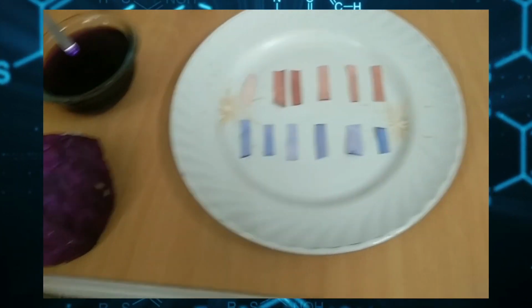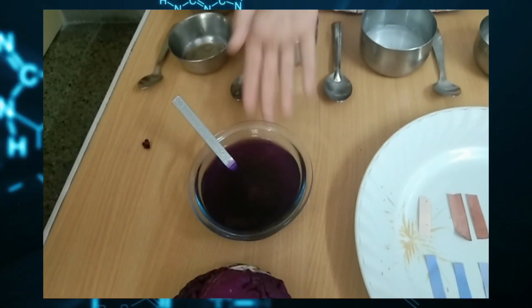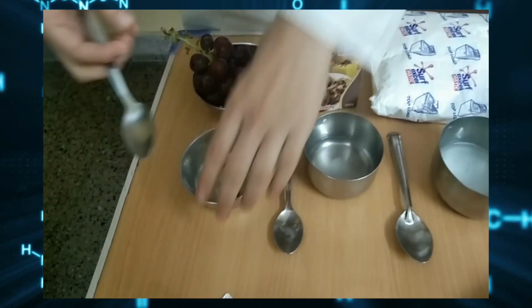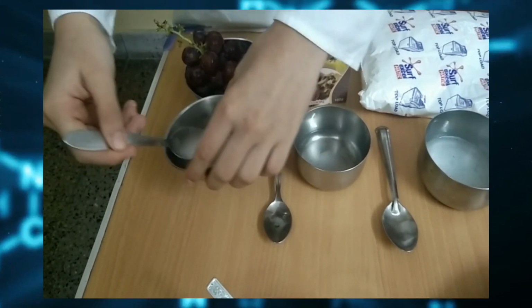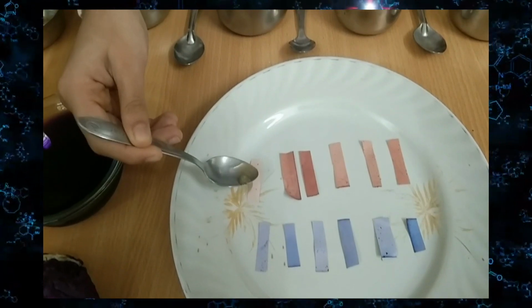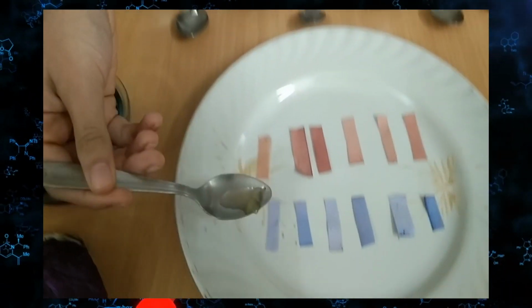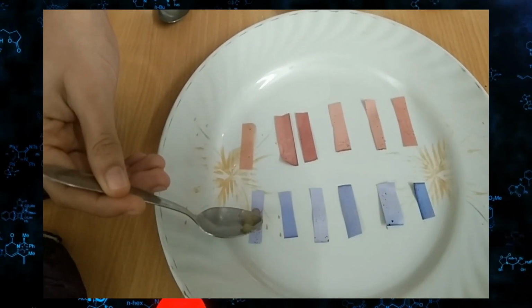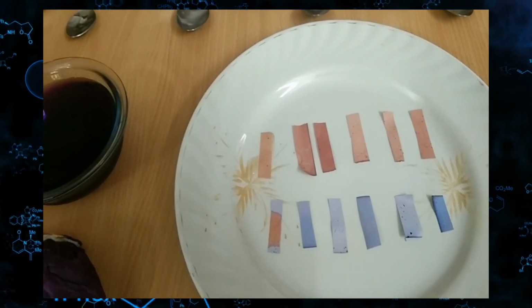My name is Arnav Asha and today I am showing an experiment on identification of acid and base. We are using red litmus paper, blue litmus paper, and red cabbage juice for identification. Now let's start with the experiment. Here I have some grape juice. If I keep it on the red litmus paper, it doesn't change its color. If I keep it on the blue litmus paper, it changes its color to red.